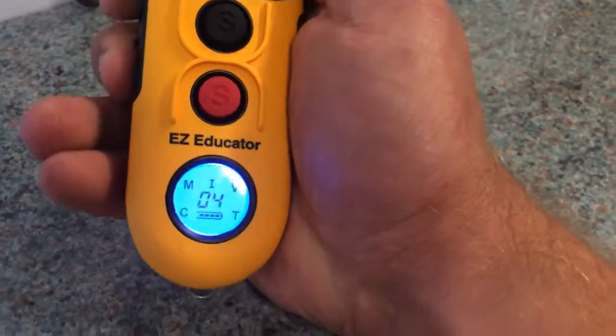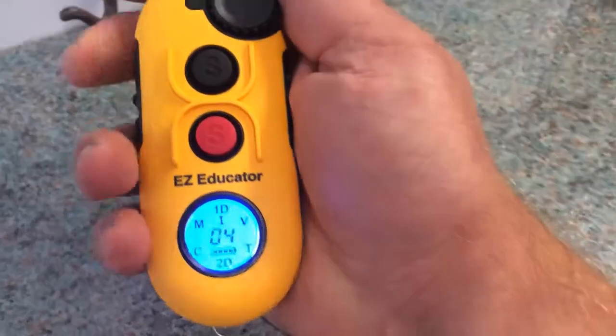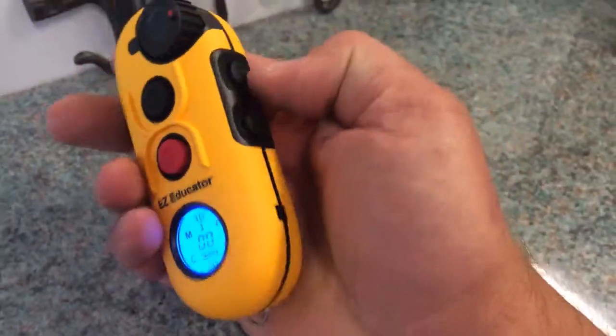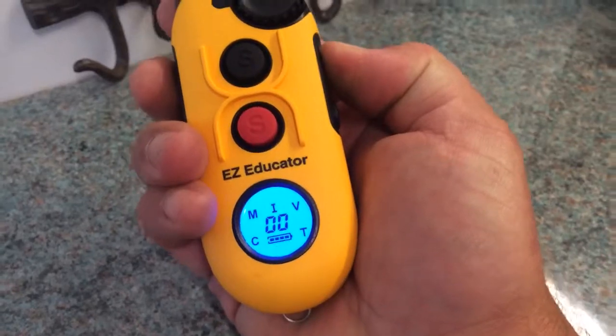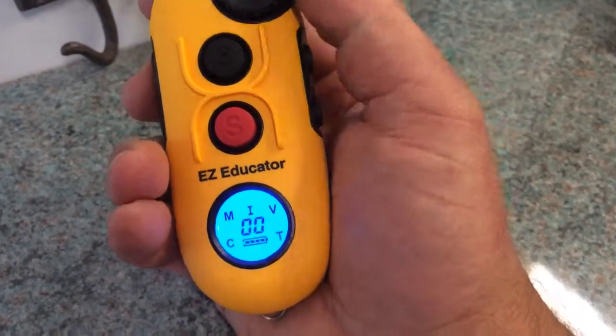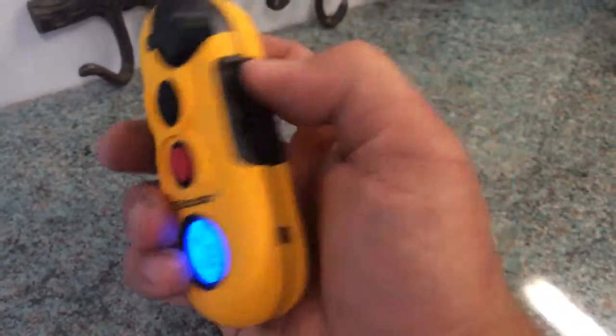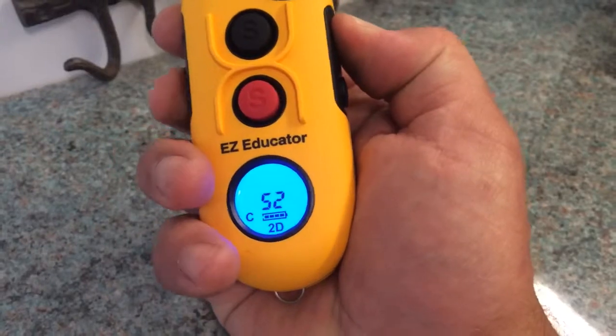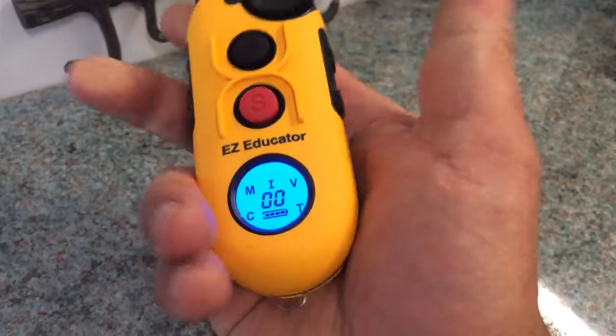Okay, so just again, at the moment we've got dog 1 continuous and dog 2 continuous, but I now want to change these 2 buttons to vibration. So what I do is I go to 0, I press and hold the P, and I'm going to do the top one first, and I'm going to move it through to vibration, and I'm going to do the same on the bottom one. So I'm going to hold this in on the side, tap the bottom button to get to the V, let go.